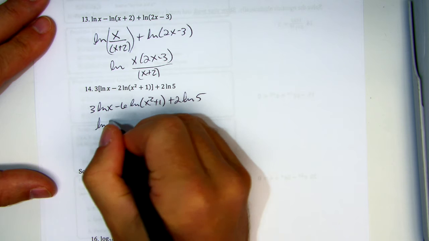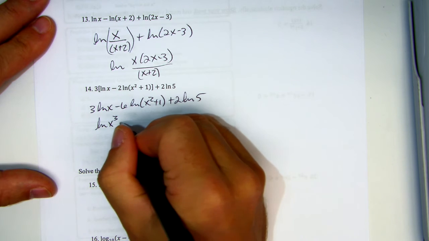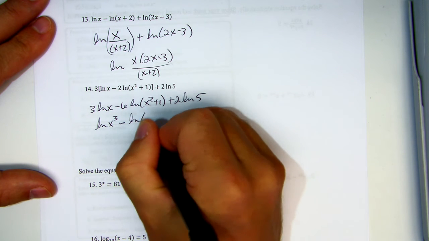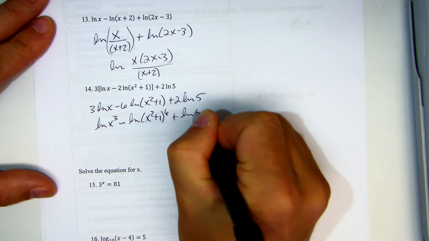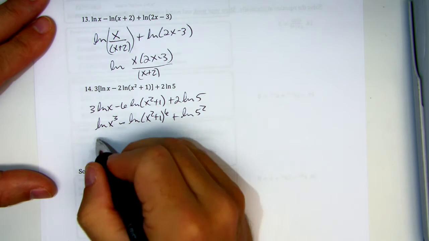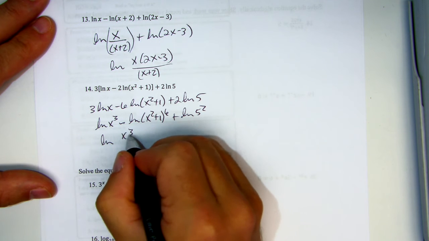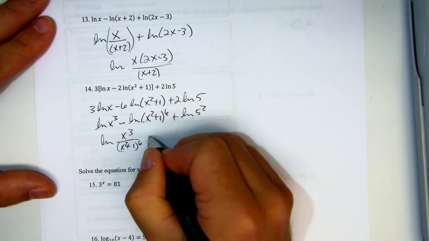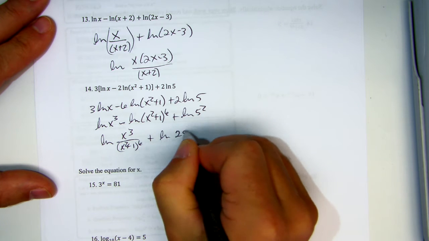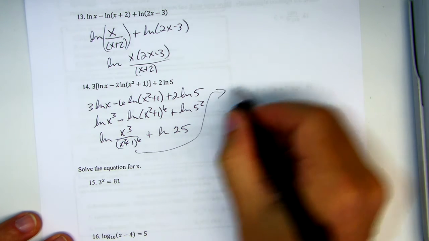And then bring the exponents up. And then this is division. And then multiplication.